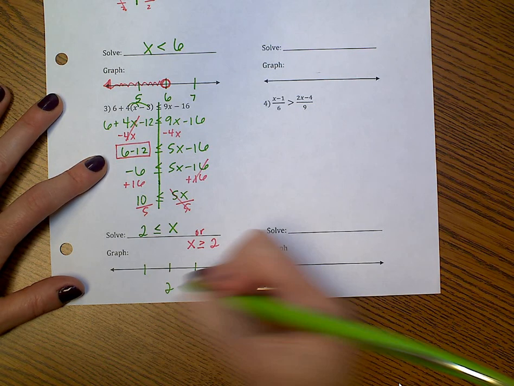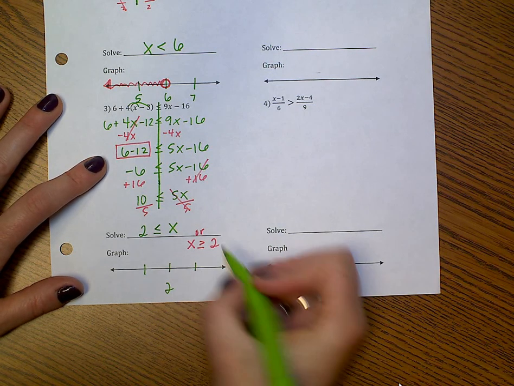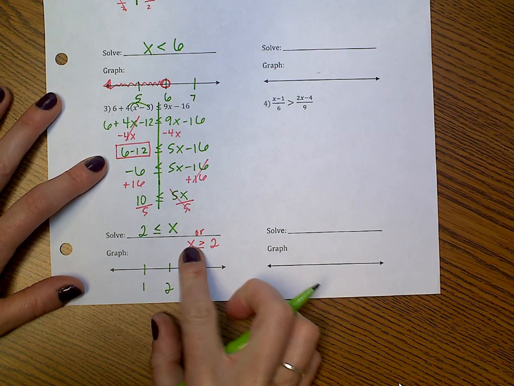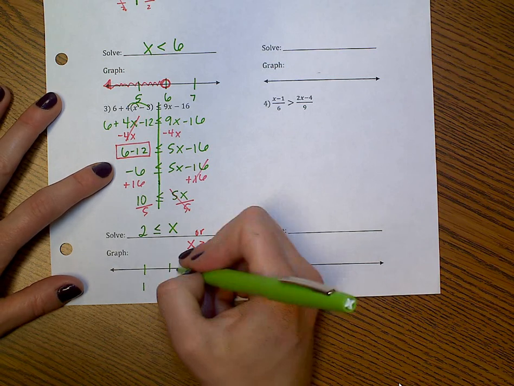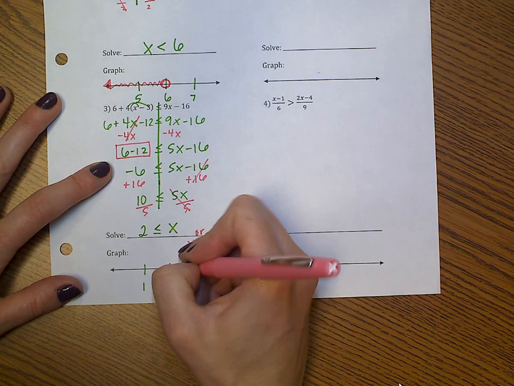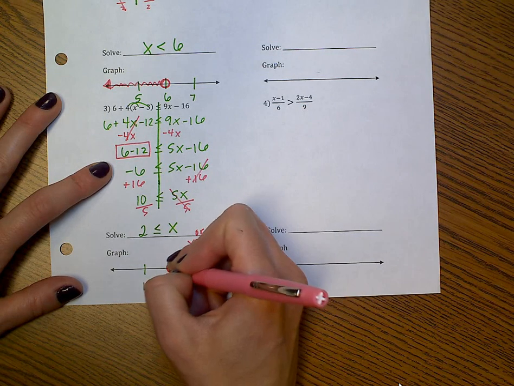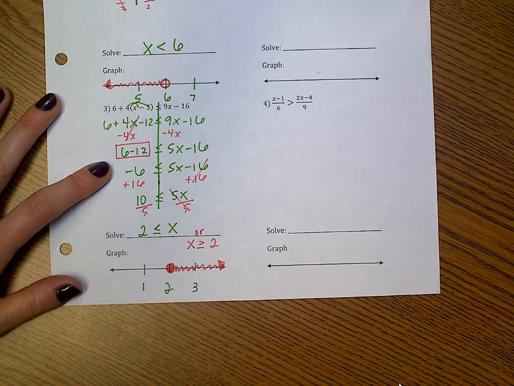So I'm looking at 2. 2 is the boundary number. I want all the numbers that are bigger than 2. So x should be bigger than 2. So I know I want like 3, 4, 5, all the numbers to the right. And I can include 2 because I've got the or equal to. So 2 is a solution.